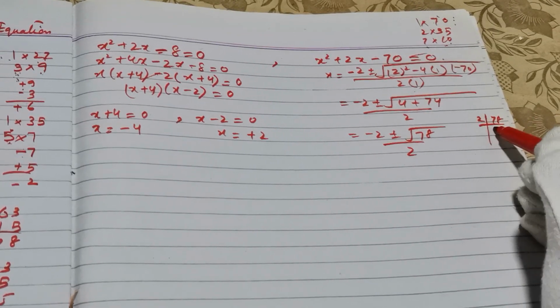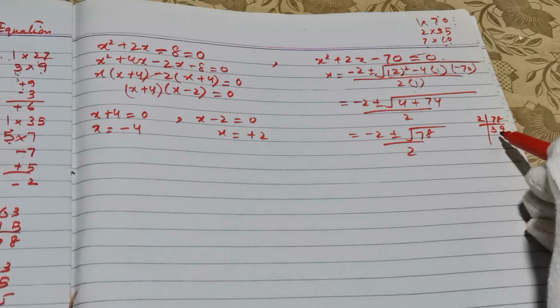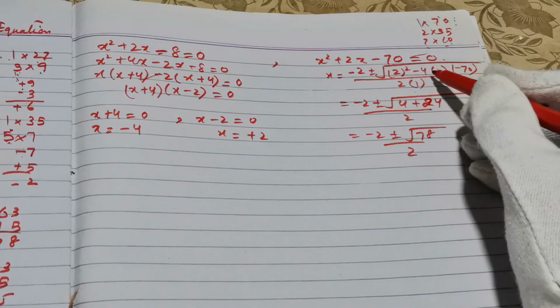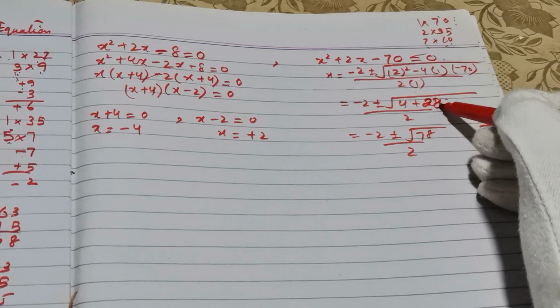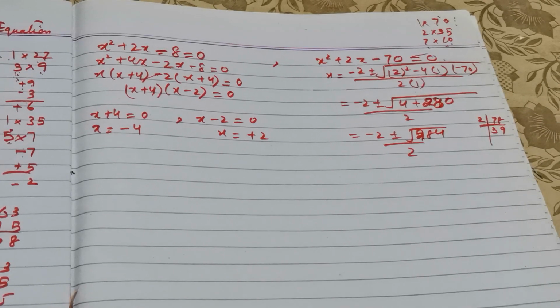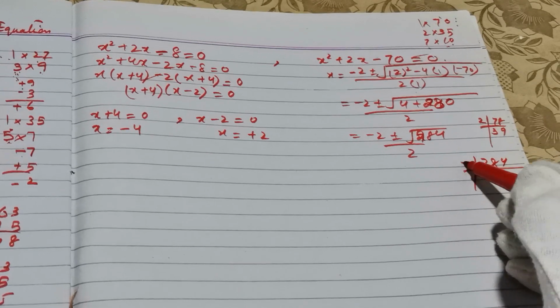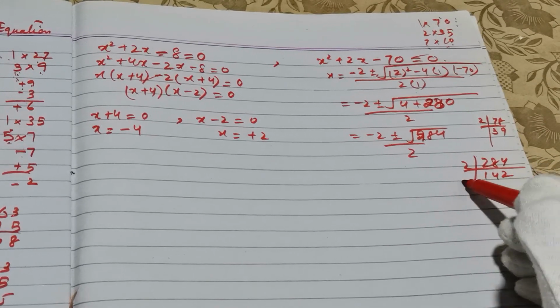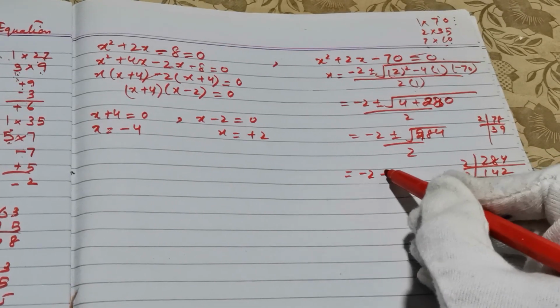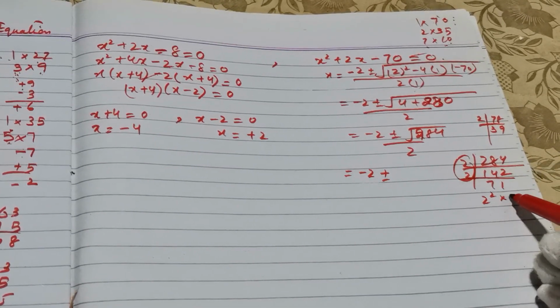Now 284: 2 1s are 2, 4s are 8, 2 2s are 4, 2 7s are 14, 2 1s are 2. So minus 2 plus minus 2 is a pair, 2 square into 71.